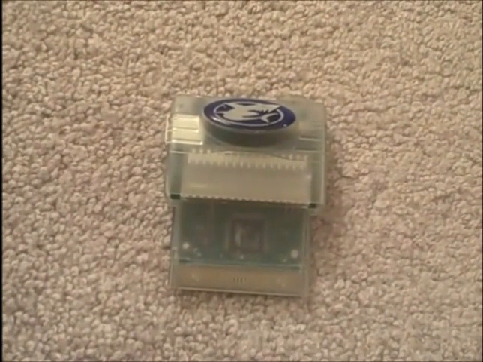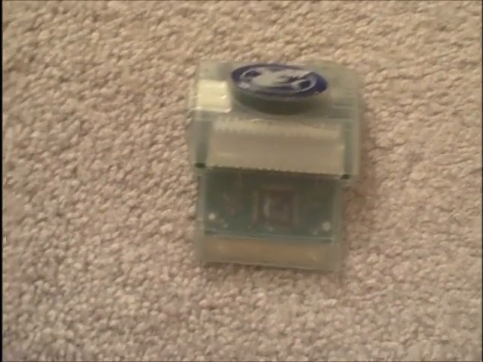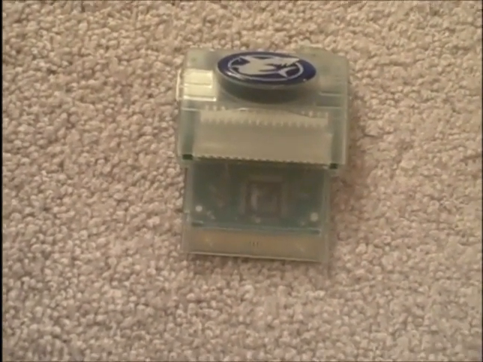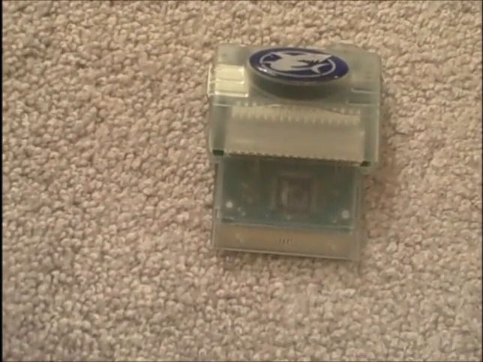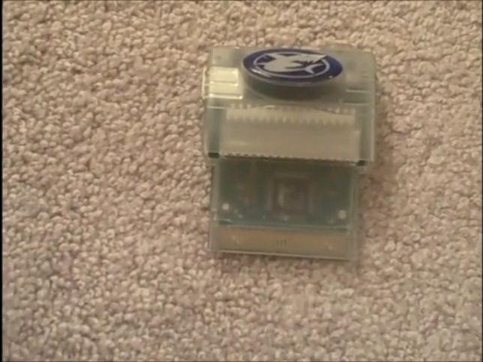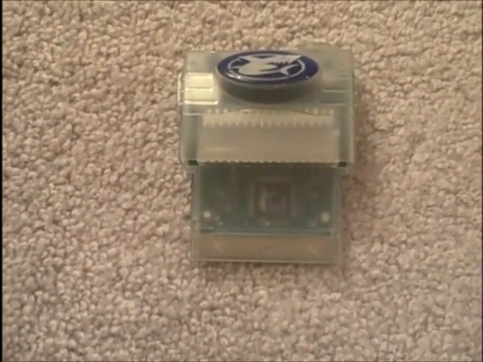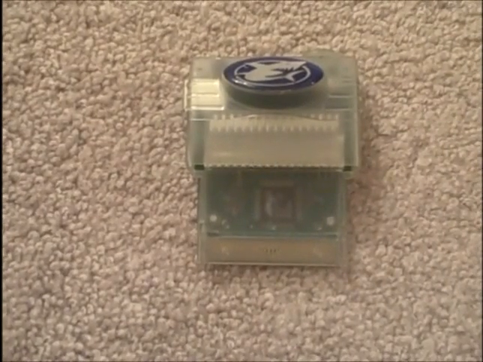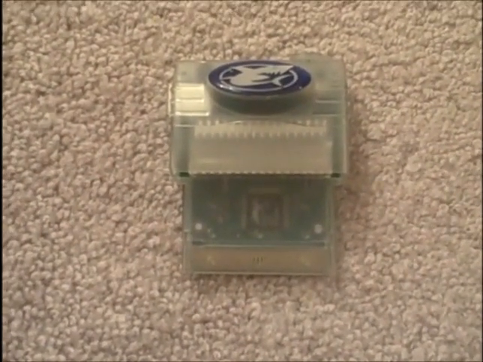So first we're going to talk about the Gameshark and Action Replay device interchangeability. Typically their codes are in different formats. The Gameshark codes are 8 digits followed by a 4-digit modifier, and Action Replays are pairs of 8 digits.